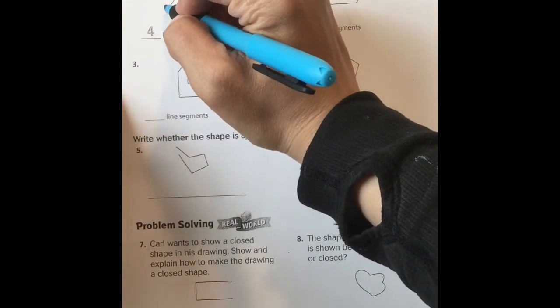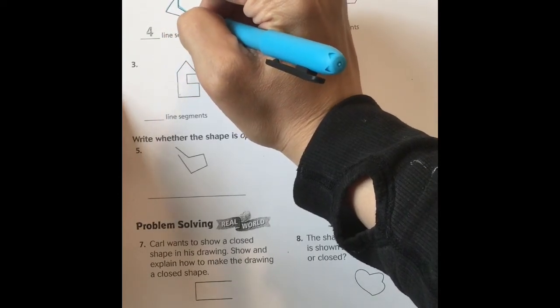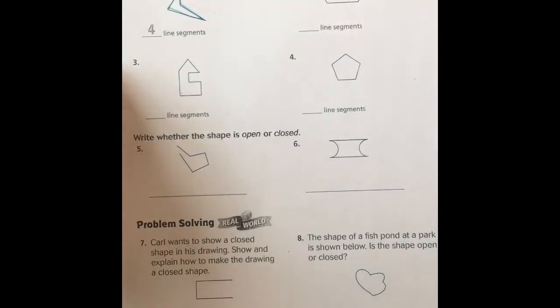So number 1, there's 4. I go 1, 2, 3, 4. So I agree that number 1 has 4 line segments. You're going to do that for 1 through 4.